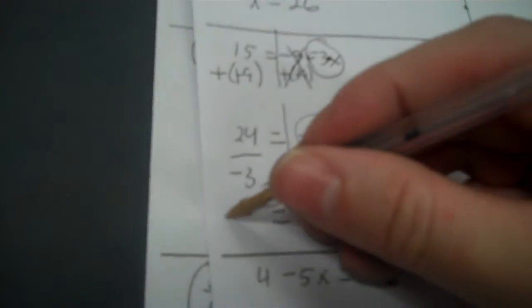Okay, so make your wall. And then you divide by -3. Line up your equals. 24 divided by -3 is -8. If you don't know that, you're going to calculate it. And then we got x by itself. So x ends up equal to -8. Okay, next problem.